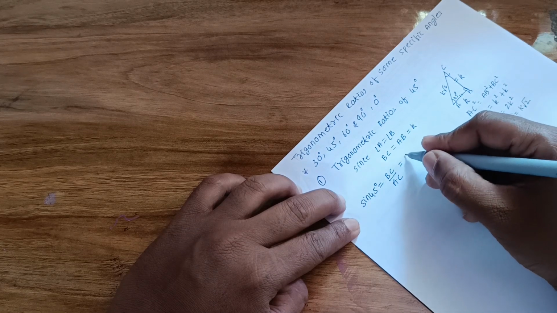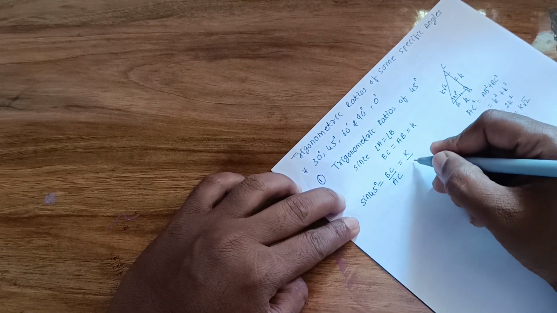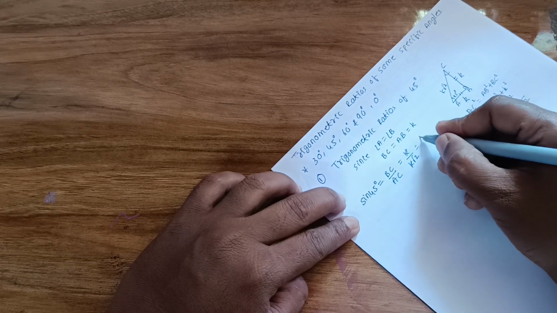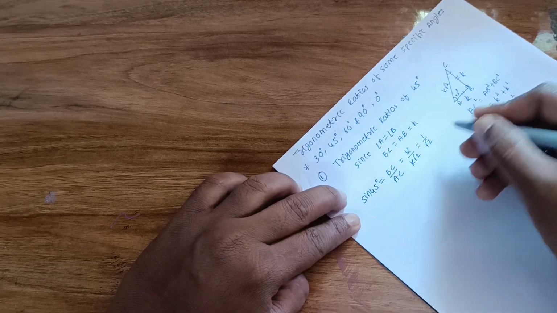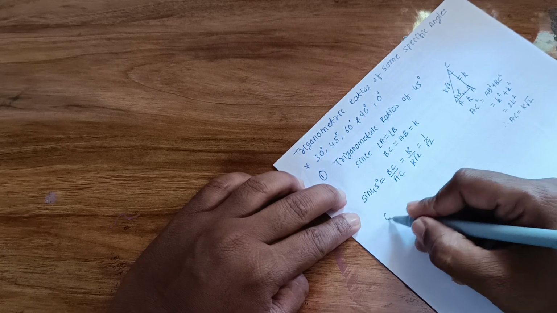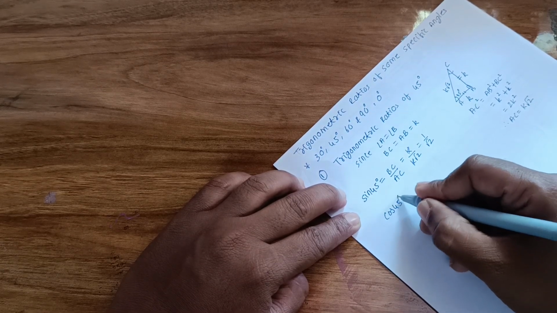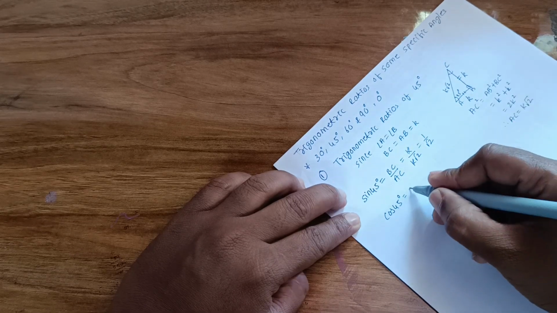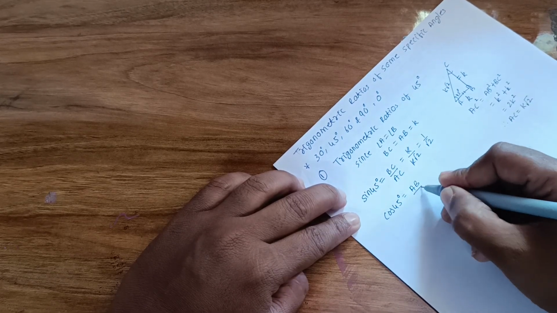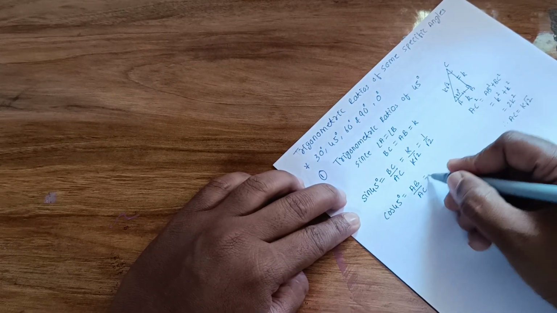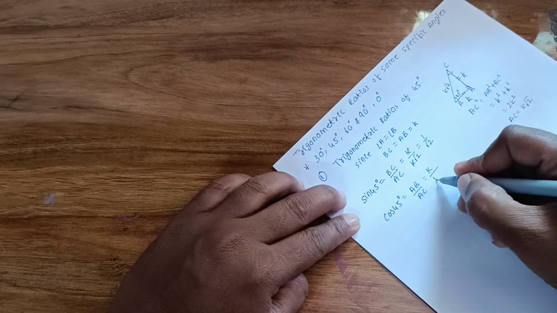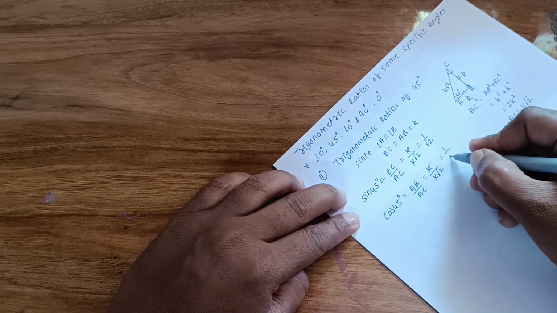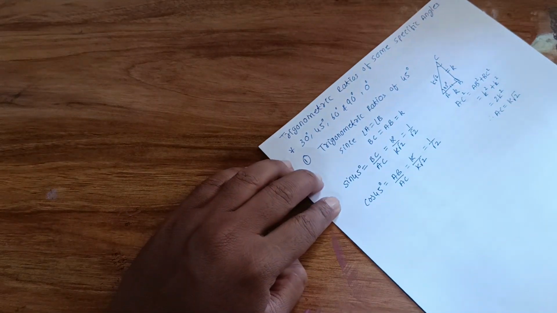The BC value is K, and the AC value is K root 2. K and K will cancel, so we get sine 45 as 1 by root 2. Next is cos 45 degree. Cos is adjacent by hypotenuse, so that is AB divided by AC, which is K divided by K root 2. K will cancel, and again we get the same 1 by root 2.